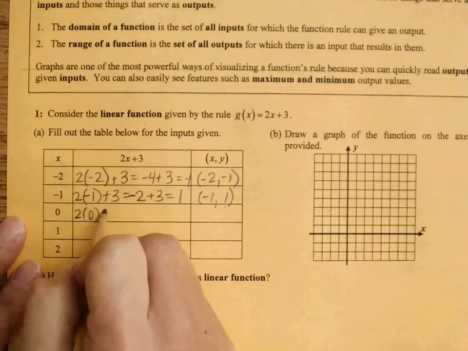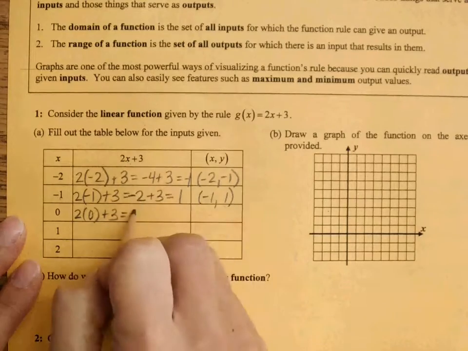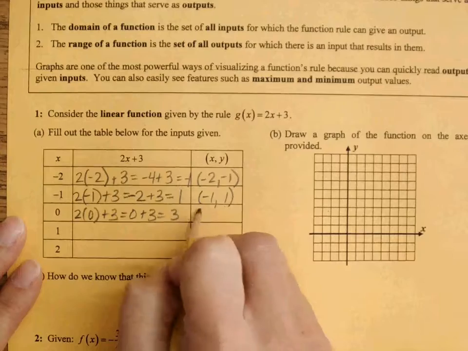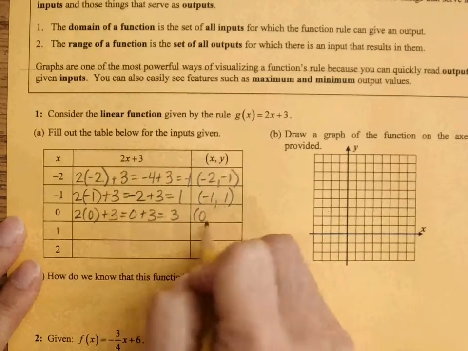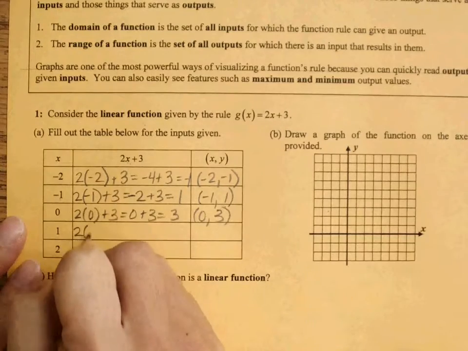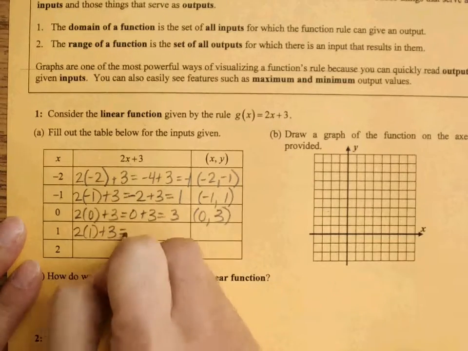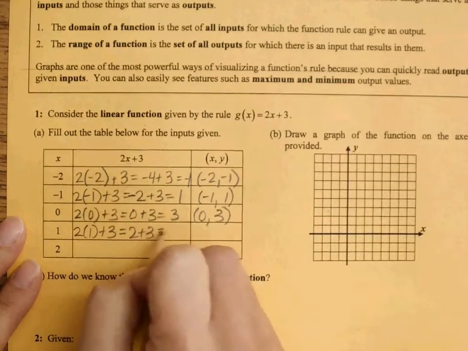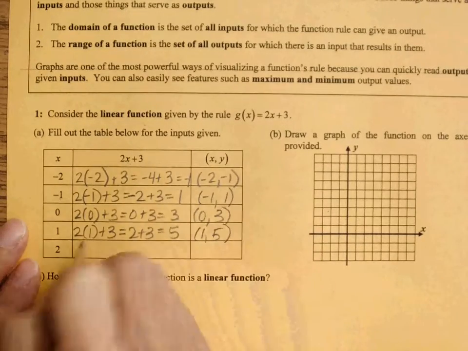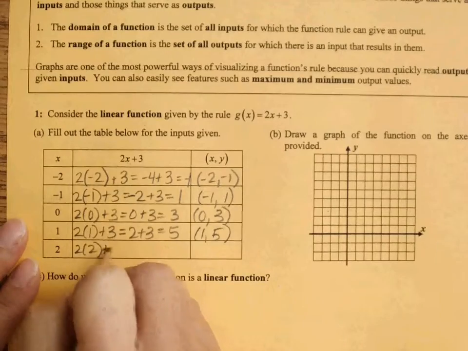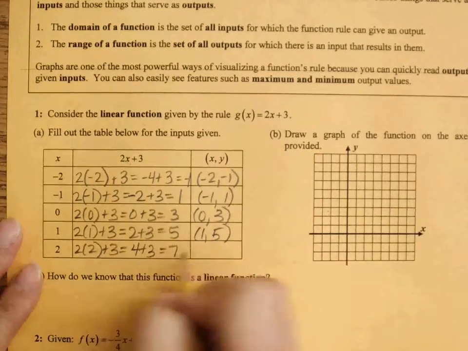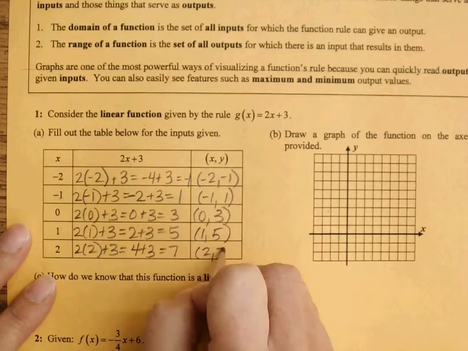2 times 0 plus 3. 2 times 0 is 0, plus 3, which is 3. Again, my x, comma, my y for the ordered pair. Then we'll keep going. 2 plus 3 equals 5. Now I have the ordered pair 1, 5. And then the last one, we'll put 2 in for x. So it's 4 plus 3, which is equal to 7. And my last ordered pair is 2, 7.